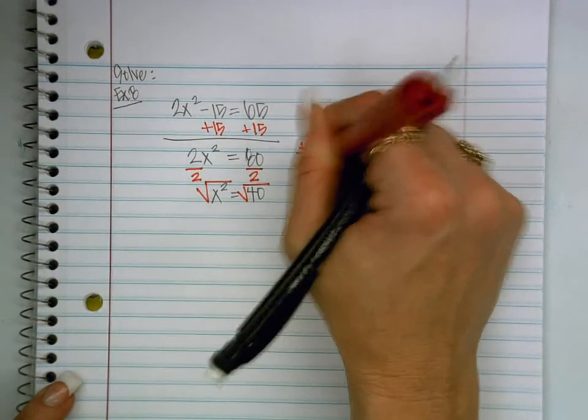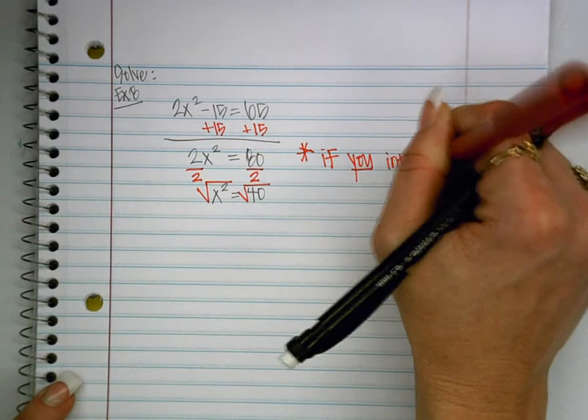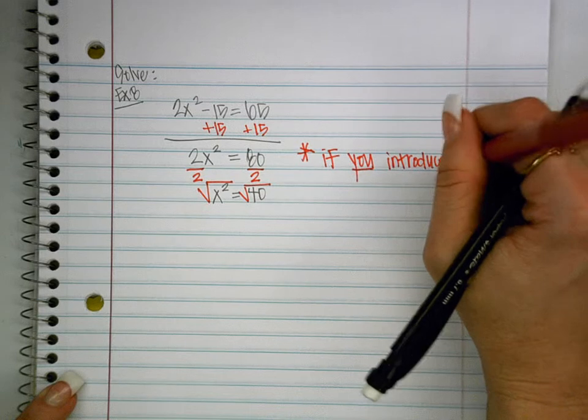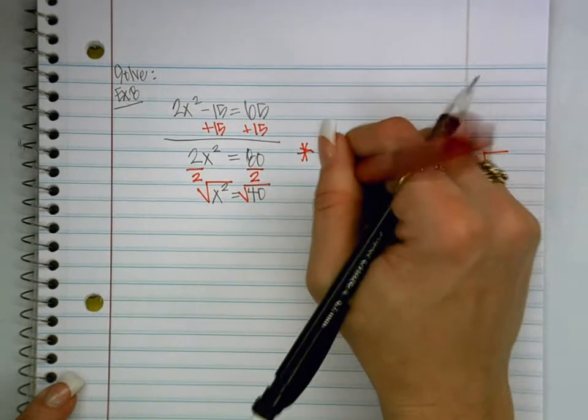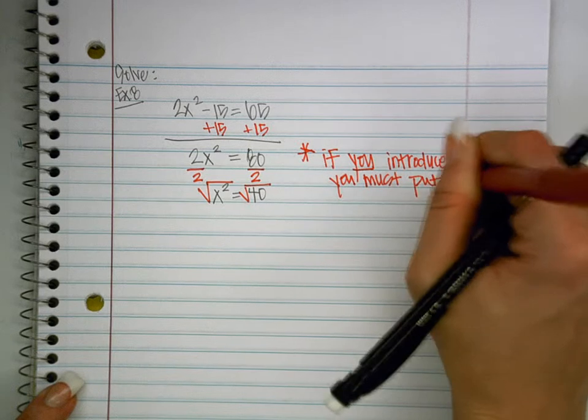If you introduce a radical, then you must put plus or minus in the next step.